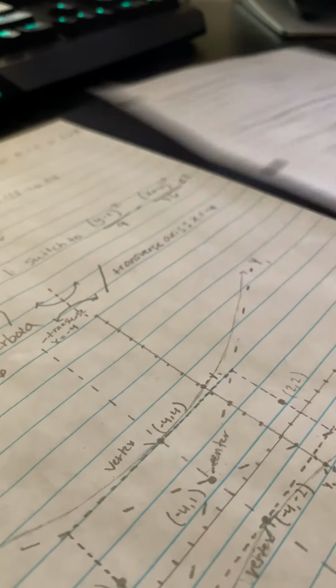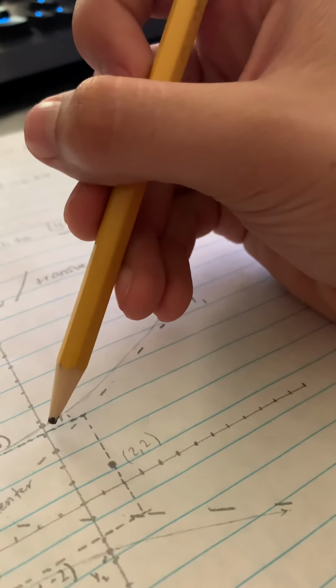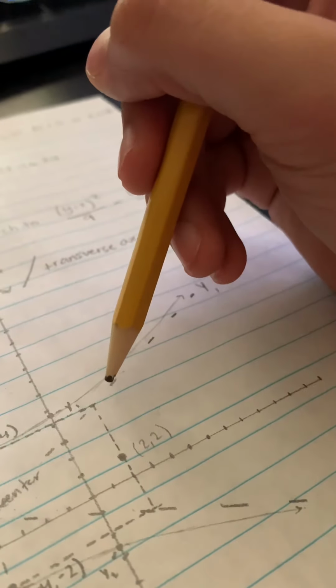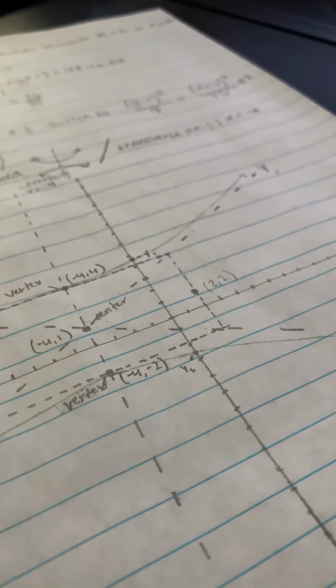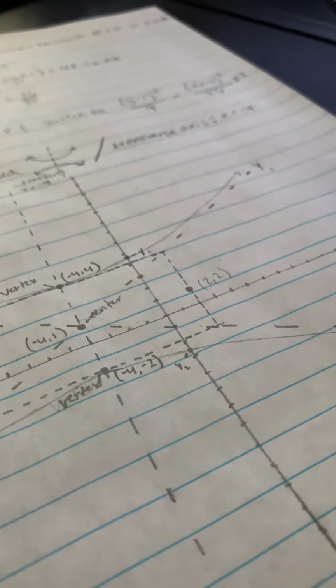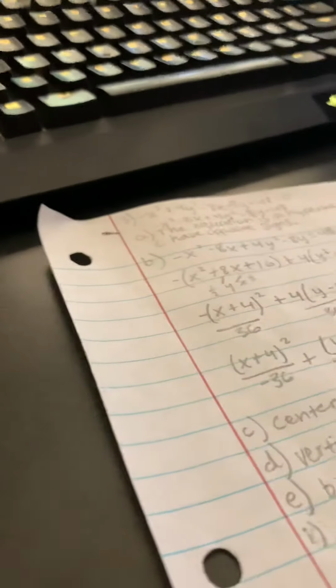I'll show you that real quick on the graph. You have the first one right here, which is 0, 4.605, almost touching 5, but not quite, right there. And then for y2, we have 0, negative 2.605, right there. And then no x-intercepts, so it never touches.